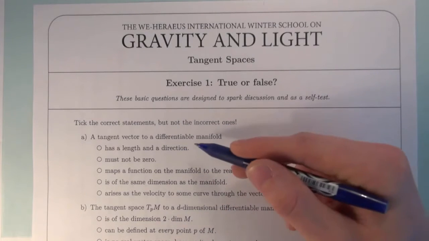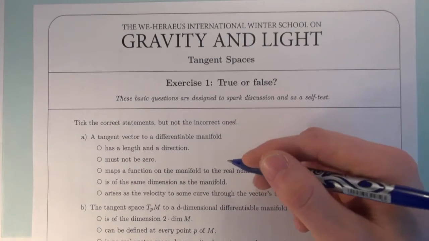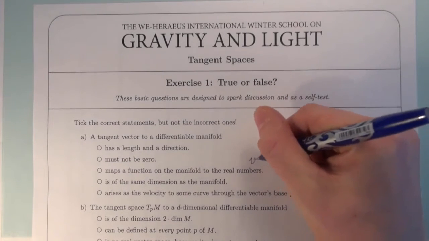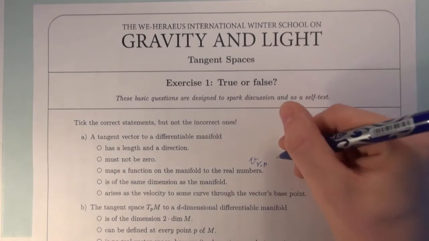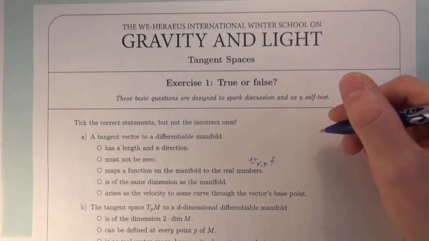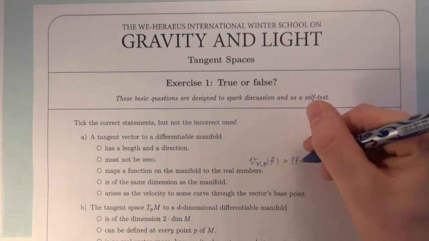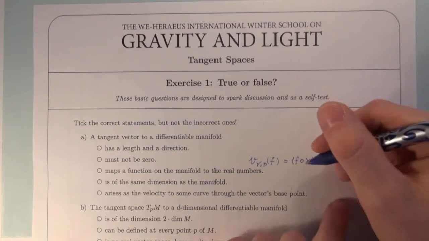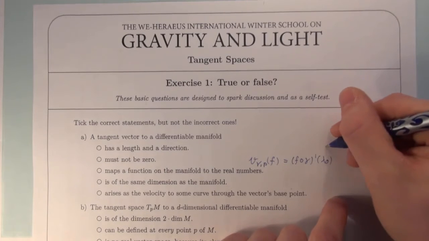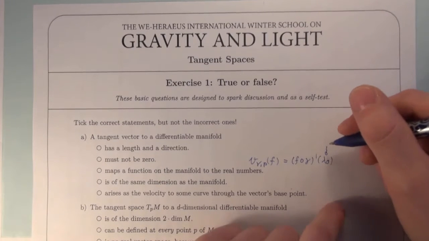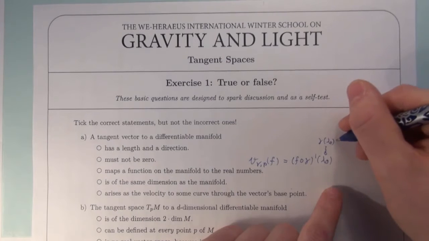A tangent vector to a differentiable manifold must not be zero. Well, let's have a look at the definition of a tangent vector. The tangent vector v was defined by a curve gamma at a point P by its action on a function f on the manifold. And how does it act? Well, you have to compose the function with the respective curve, take the derivative of it, and evaluate at the point lambda naught. What is lambda naught? Well, it is the parameter value where the curve gamma takes the value p. So gamma of lambda naught is p.